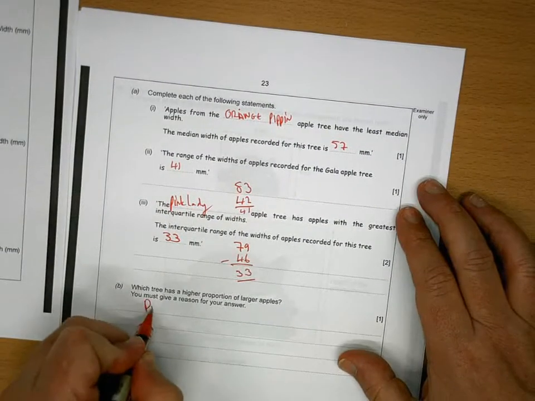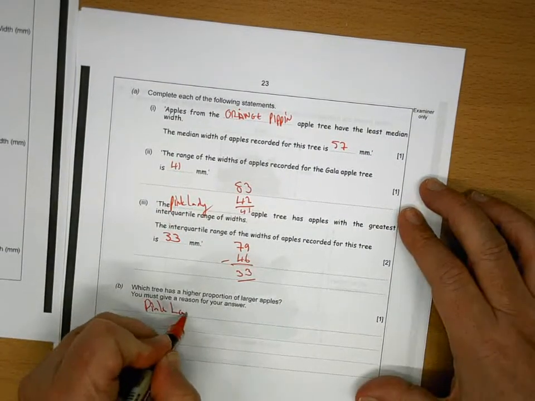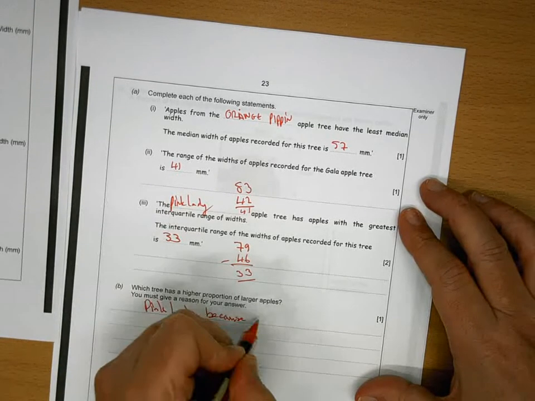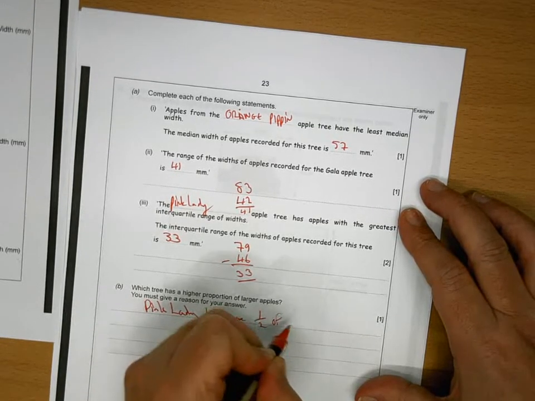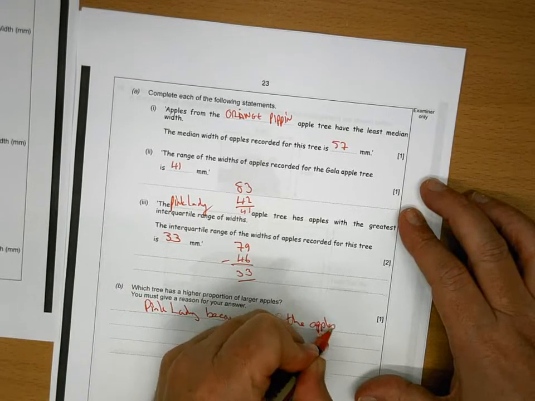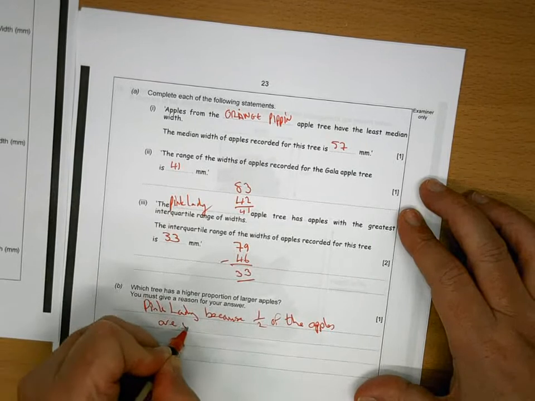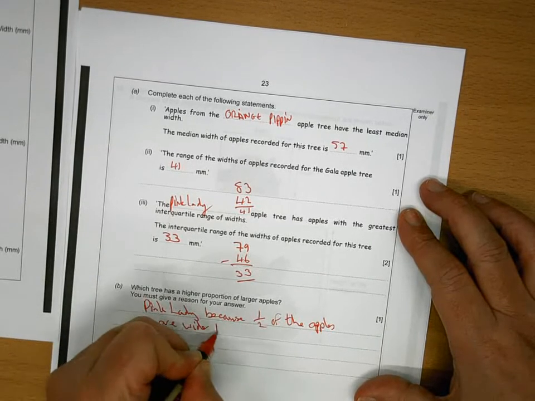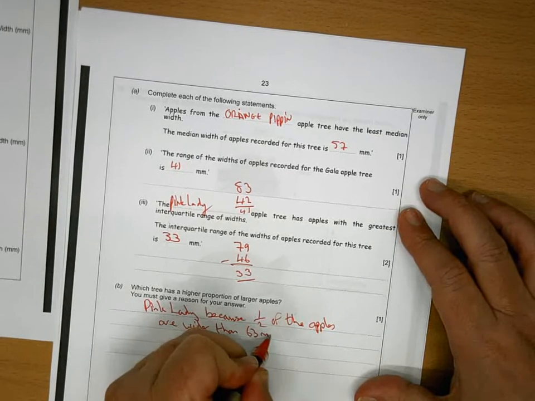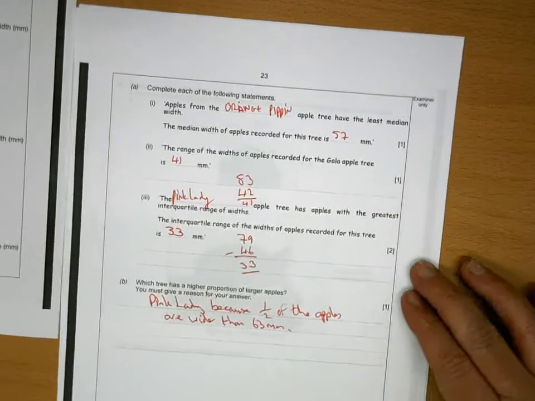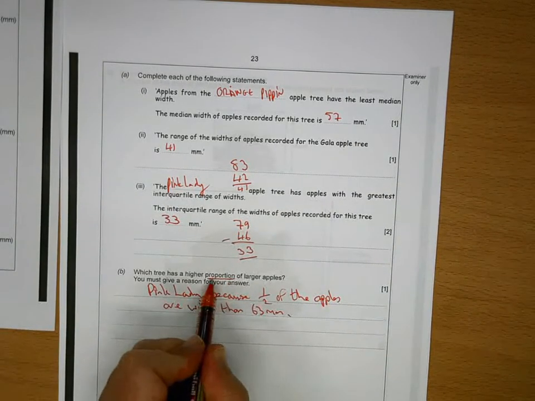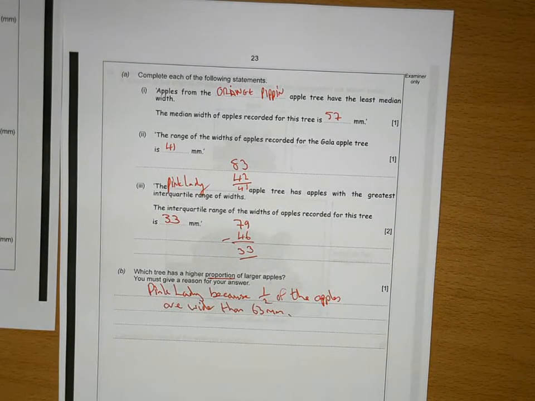So Pink Lady, because half of the apples are wider than 63 millimeters. Okay, so when it's talking about proportion, it's asking you about those quartiles or those halves.